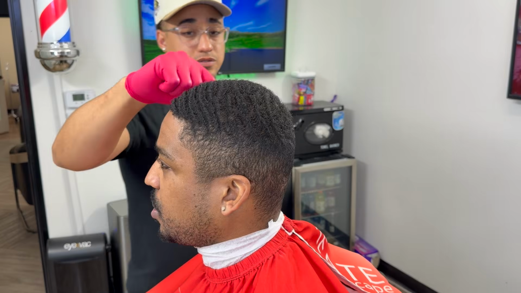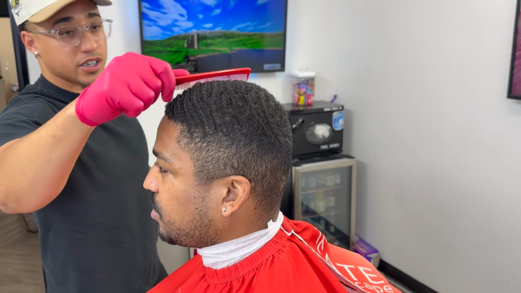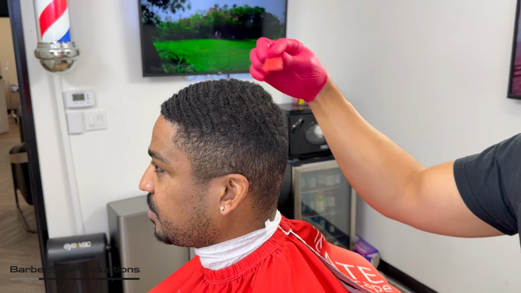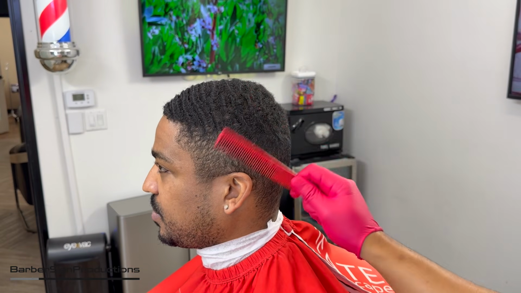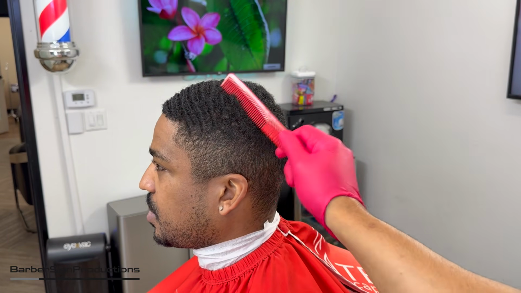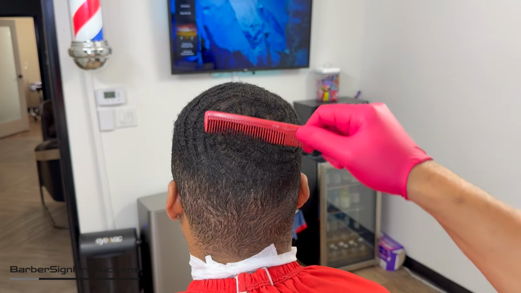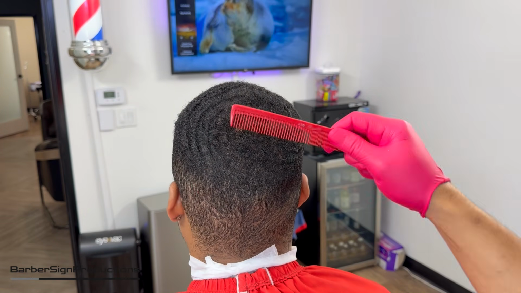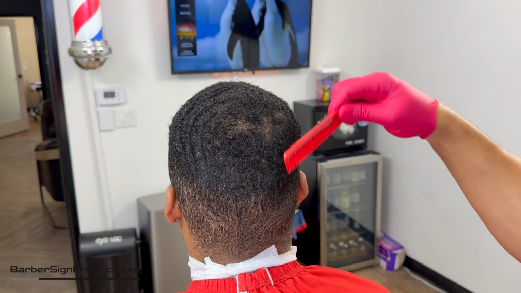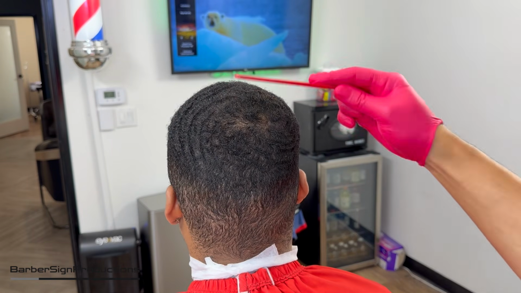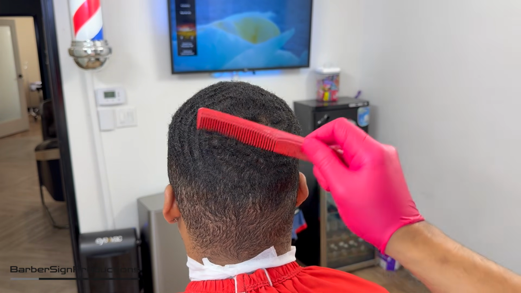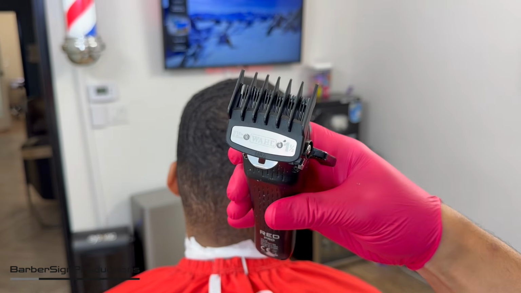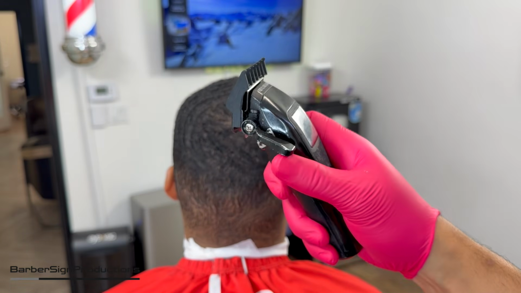What I like to do is comb out everything, being sure everything's combed forward so nothing's uneven, making sure to comb his cowlick area out as well. I'll show you right here, you want to go in a pattern. You want to make sure it's combed out completely, because you don't want to go over it and end up cutting it too short against the grain. So you always want to make sure to cut with the grain.